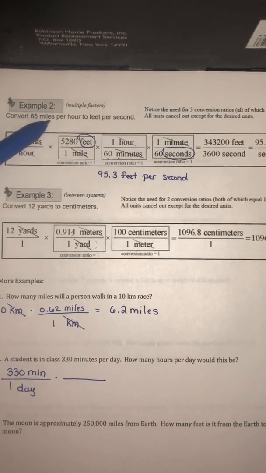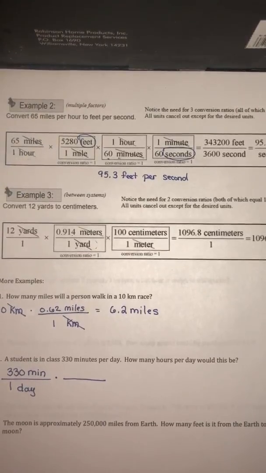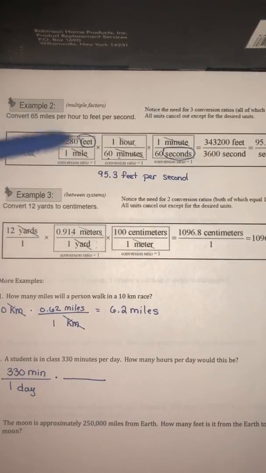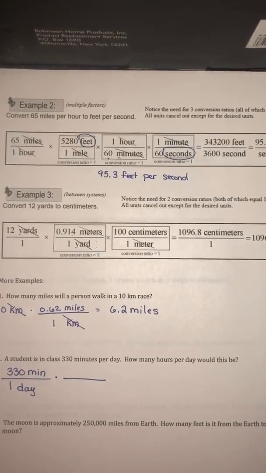Here's an example, miles per hour. Per means over. So here's an example where we actually do have a fraction. So there are 65 miles over 1 hour. Now, I'm going to break this down and I'm going to eliminate the miles first. We'll work with that, and then we'll deal with the hours second. So let's start with the miles.